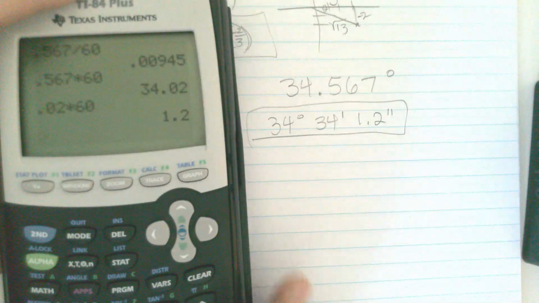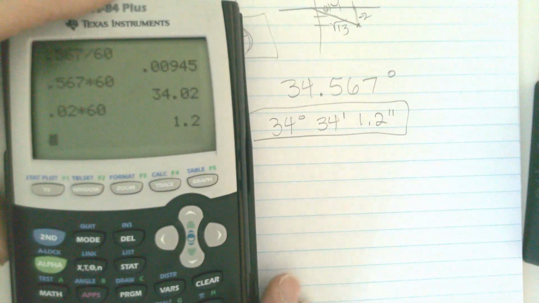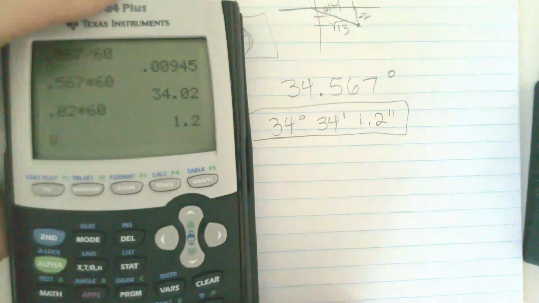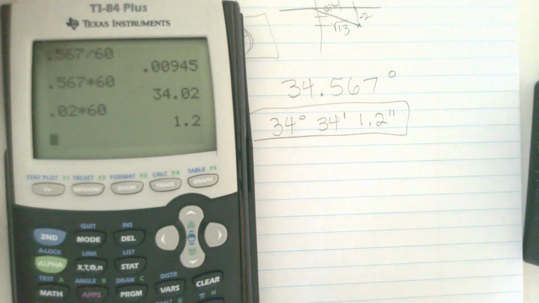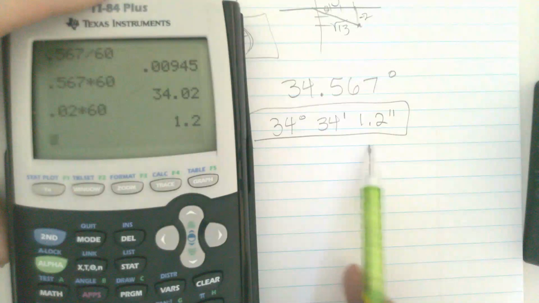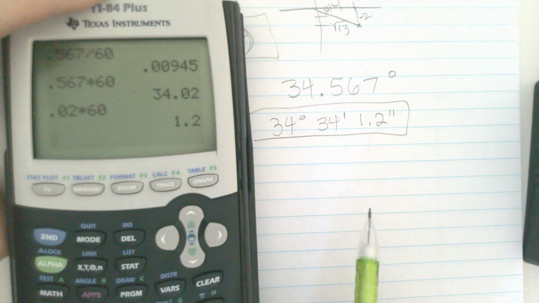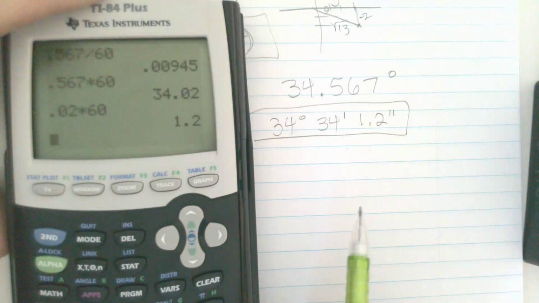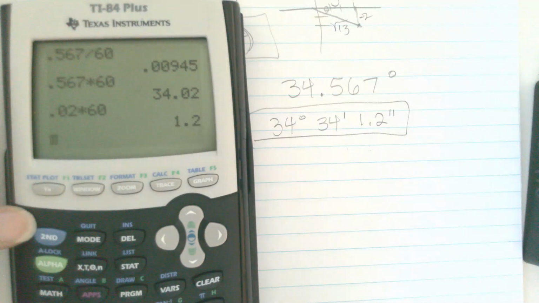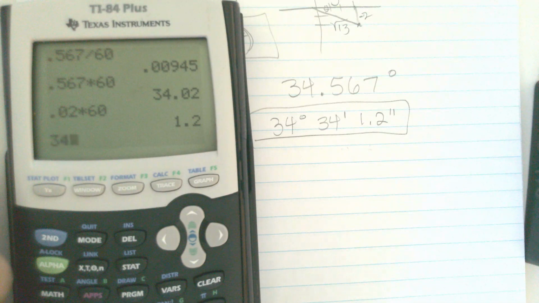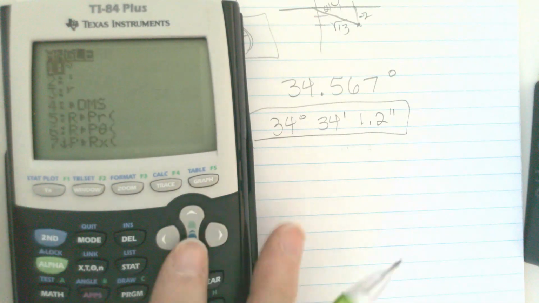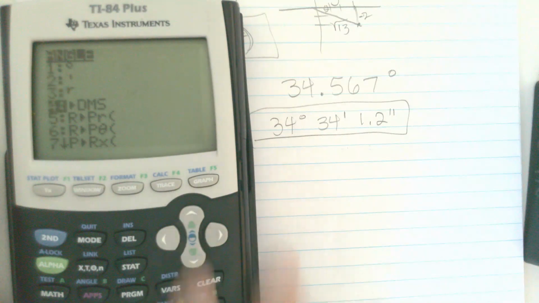So what is that used for? Yeah. I don't know, it might be used in navigation, or if you think about radar screens, minutes and seconds are used in latitude and longitude, I'm pretty sure, to get more accurate readings. Cool. Let's do that degrees, minutes, seconds thing. Turn 34.567 into degrees, minutes, and seconds.